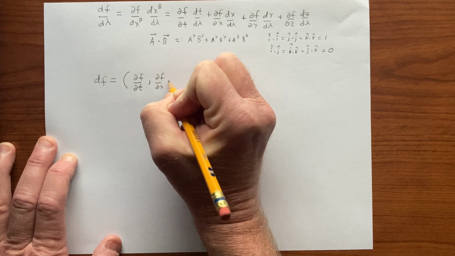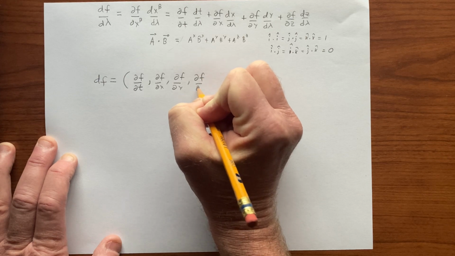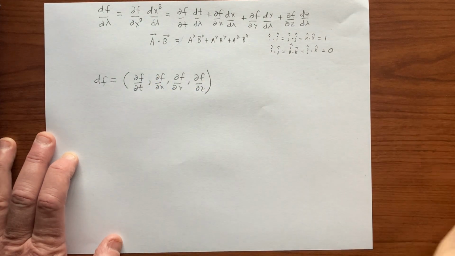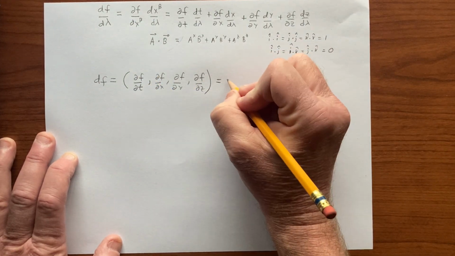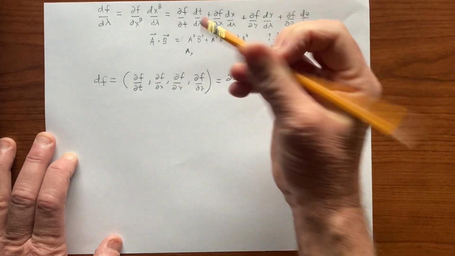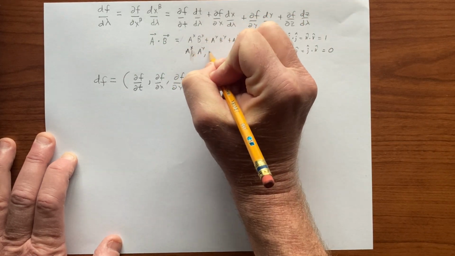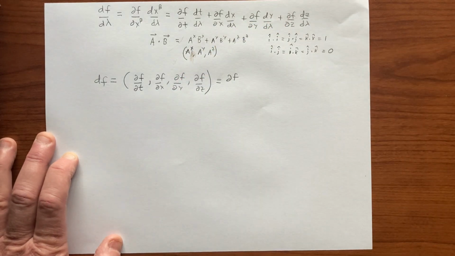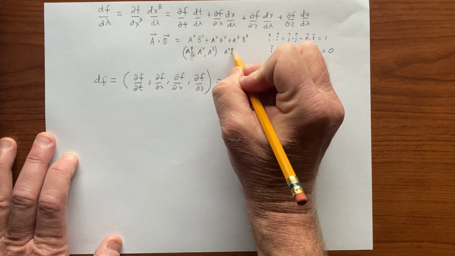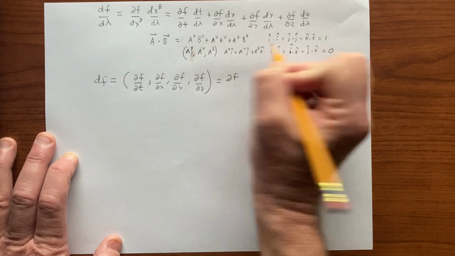These are the components of this object, and there are some bases associated with it. It's like saying ax, ay, az are the components, or writing it as ax i hat plus ay j hat plus az k hat.